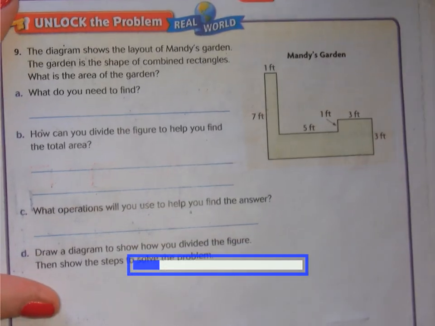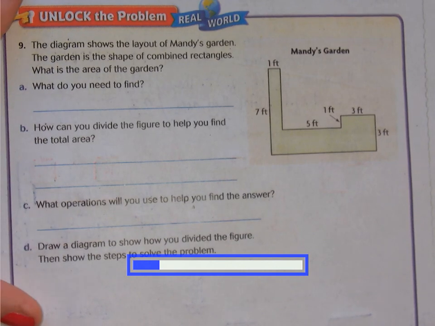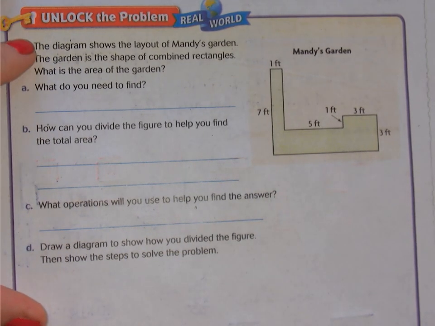Okay, Mandy's garden. I like gardens. Pretty soon here I'll be out in the garden. The diagram shows the layout of Mandy's garden. The garden is the shape of combined rectangles. What is the area of the garden?